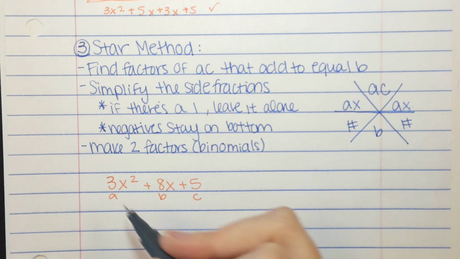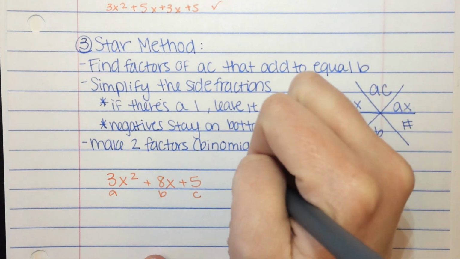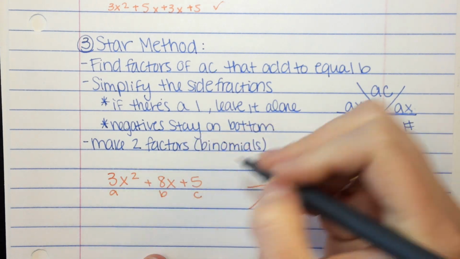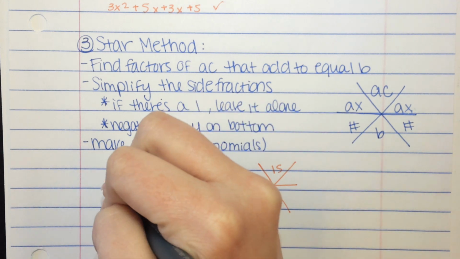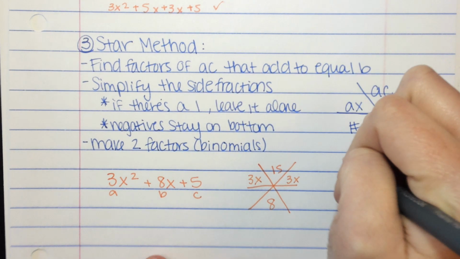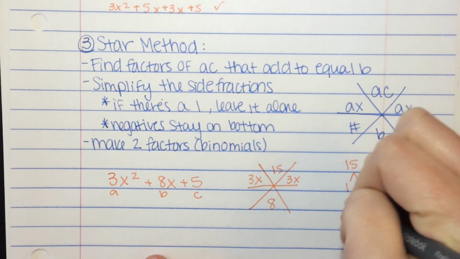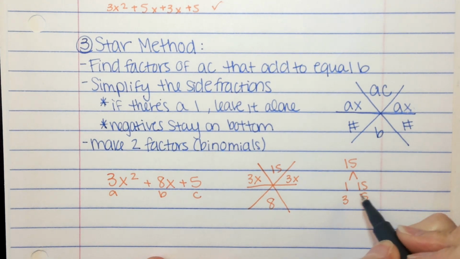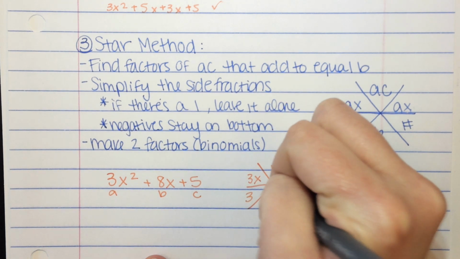Okay, so we've labeled A, B, and C, and we're going to use our star. So let me make that real quick. So AC is 15, B is 8, AX is 3X. Okay, so now I need factors of 15 that add to equal 8. So again, I know we listed these before, but I'm just going to list them out just so you can see. So I pick the pair that adds to equal 8. I put a 3 here and a 5 there.